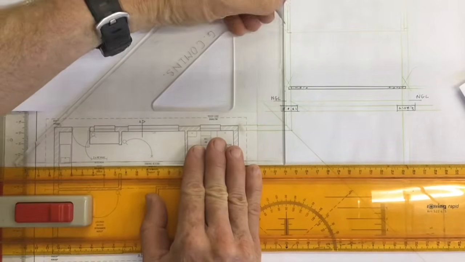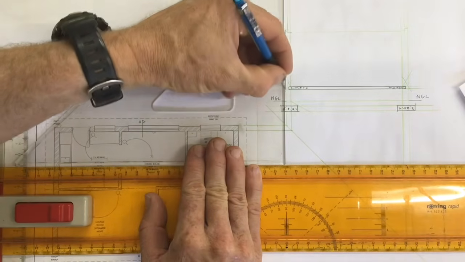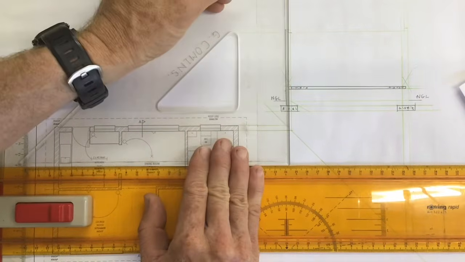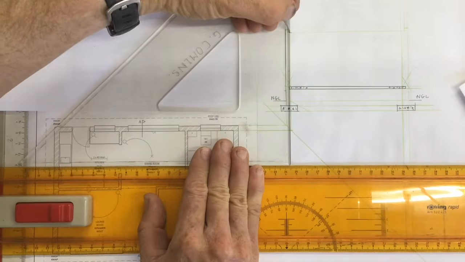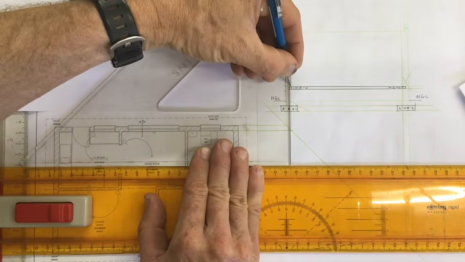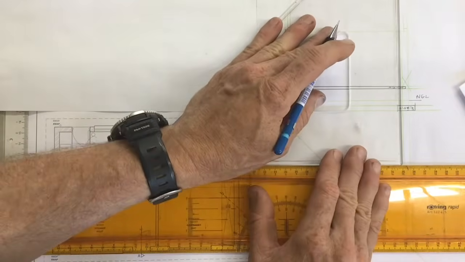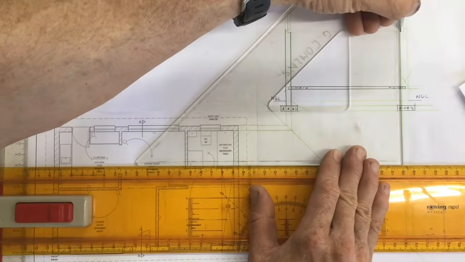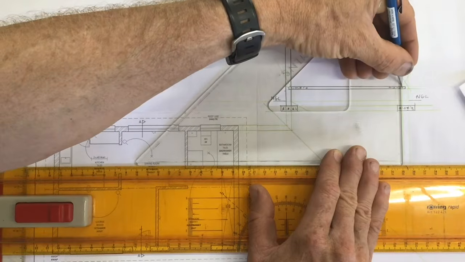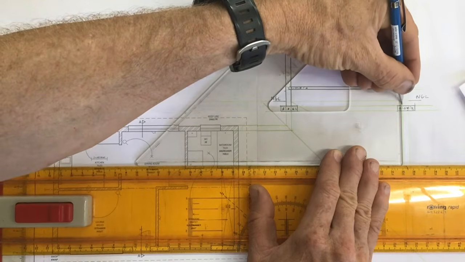There we go. All the way coming down there. Coming down there. Stop there. Go down to the foundation. Go from the outside there. Go down to the foundation.